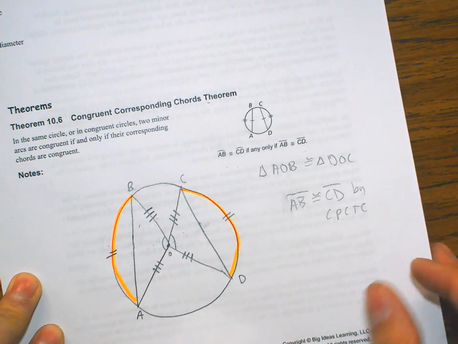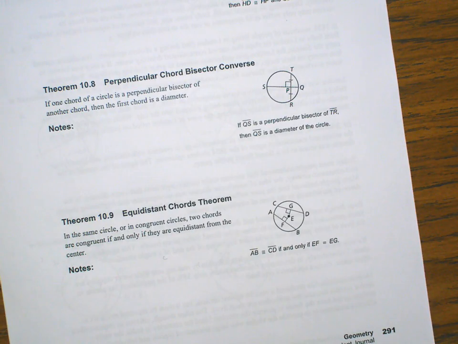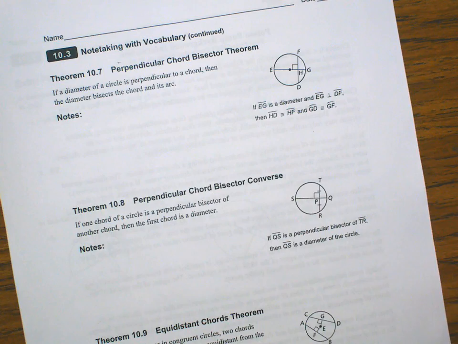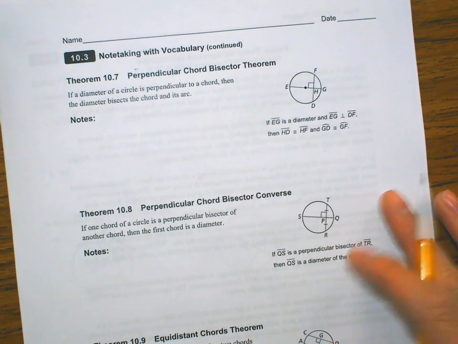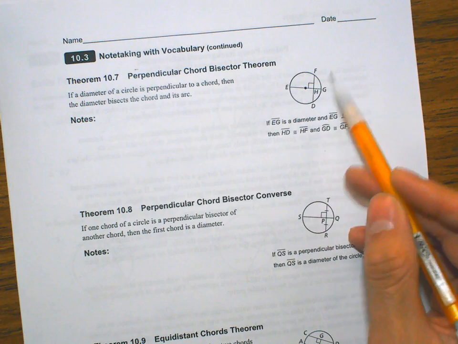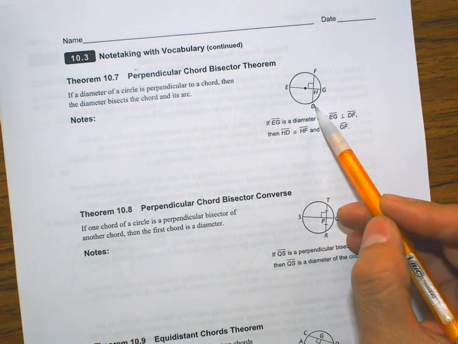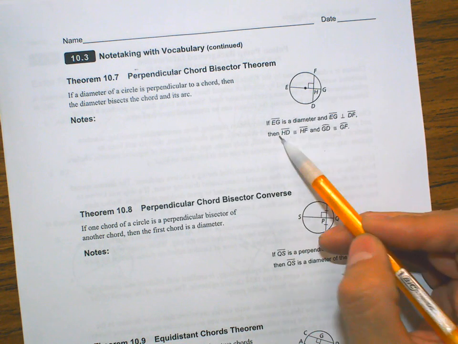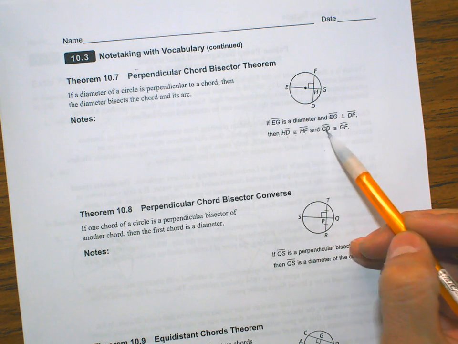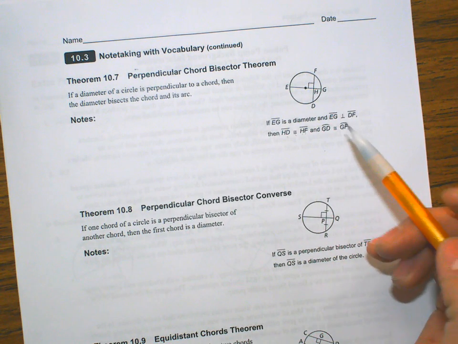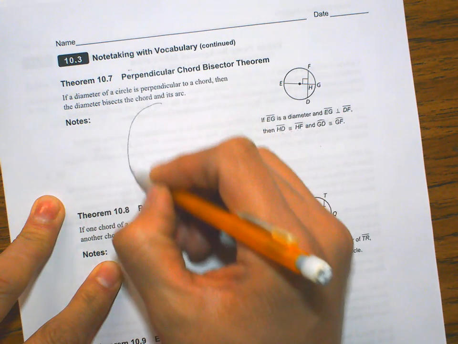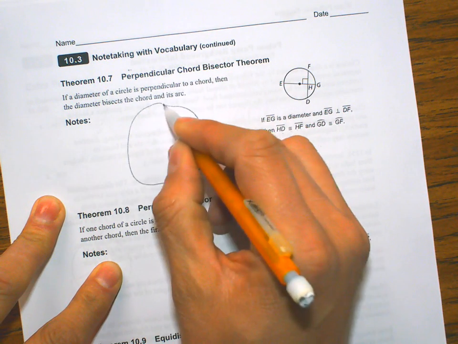Let's take a look at the next one. Okay, the next one is the perpendicular chord bisector theorem that states that if EG is a diameter and EG is perpendicular to segment DF, then HD is going to be congruent to HF, and GD is going to be congruent to GF. So let's go ahead and make this a little bit bigger so that we can see what's going on here.